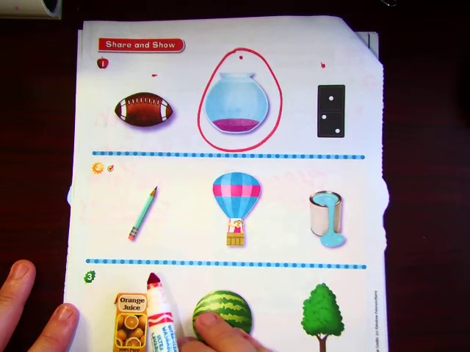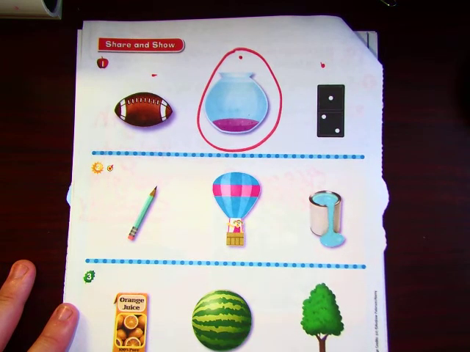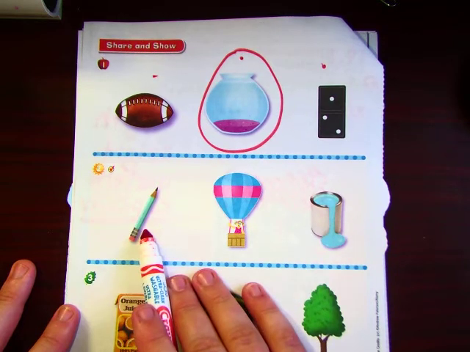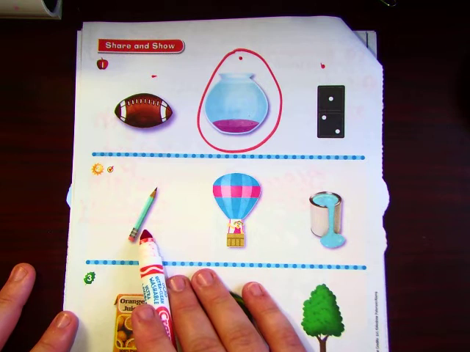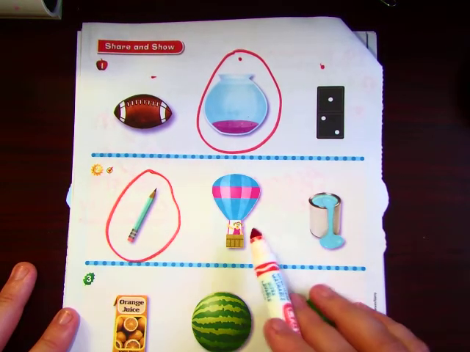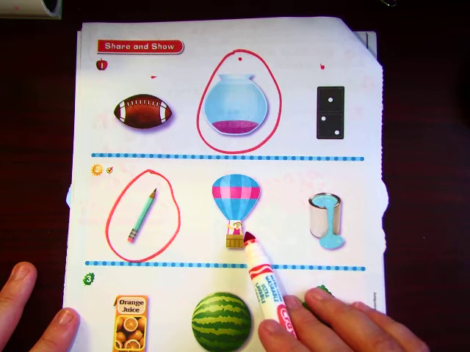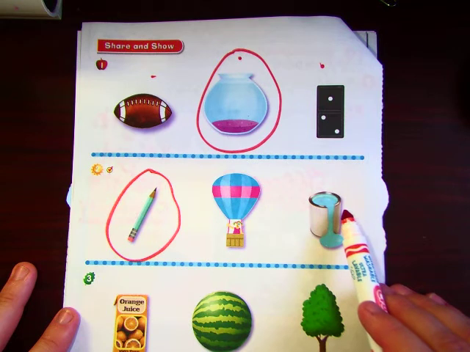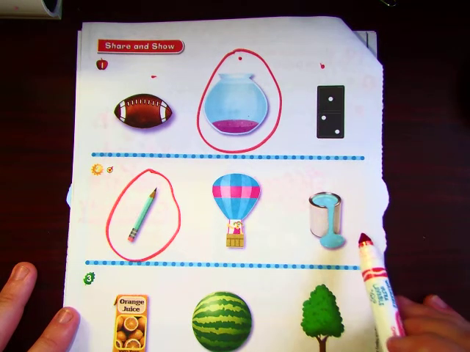What would you measure? Let's see what the question asks. Number 2 says, which object would you most likely measure to find out how long it is? Would you measure this to find out how long it is? I would. I think that's a good way to measure this object. I would measure this object by seeing how tall it is or how much it weighs. I would measure this object to see how much it could fit inside, how much paint it could fit.